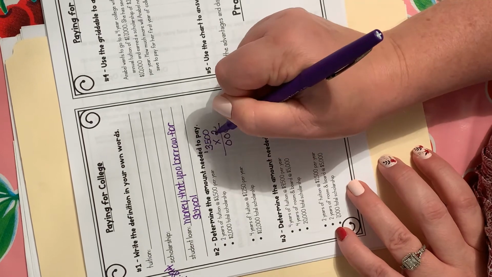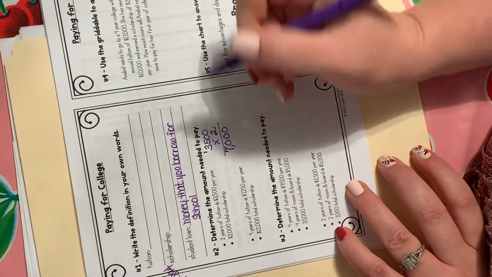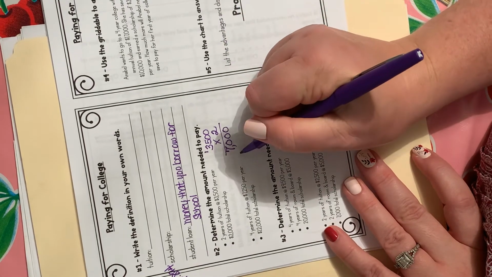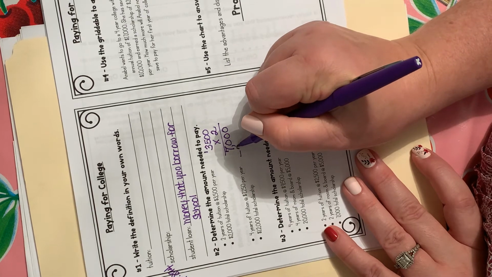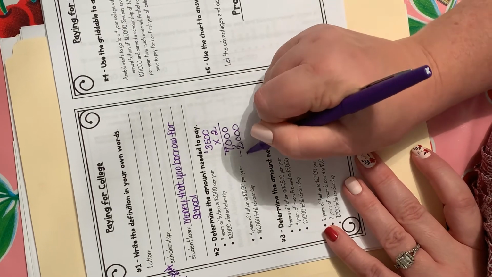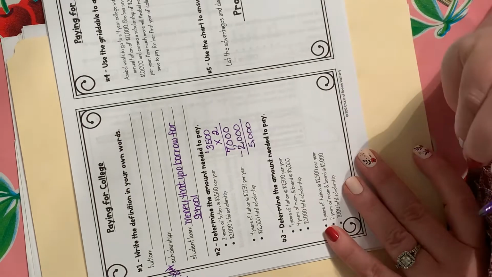Carry my 1. 2 times 3 is 6 plus 1 is 7. So to go to school, it's $7,000. They got a $2,000 scholarship, so we're going to subtract the scholarship. That gives us $5,000 to pay.